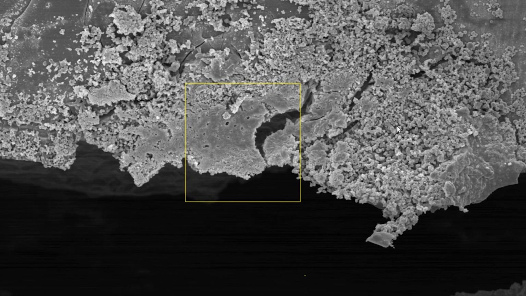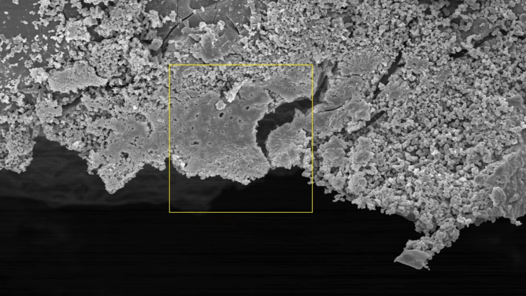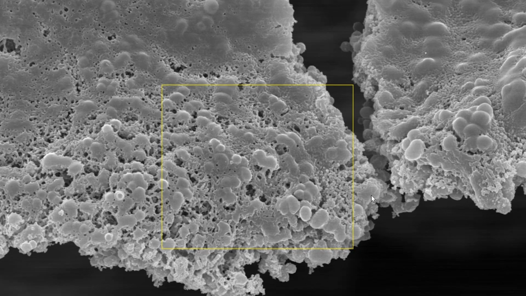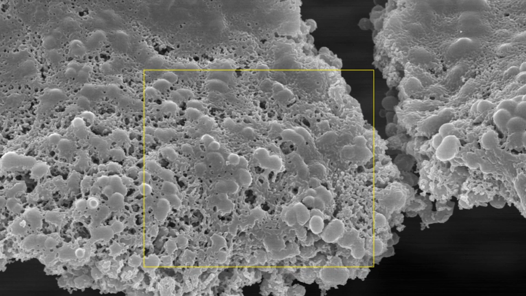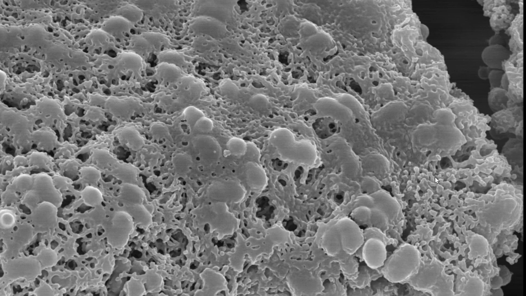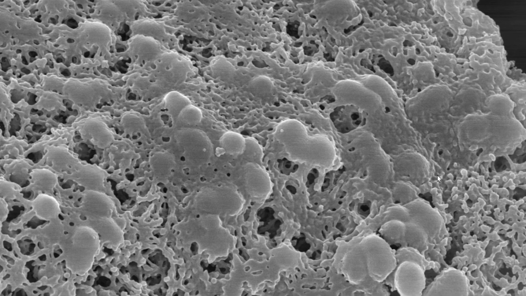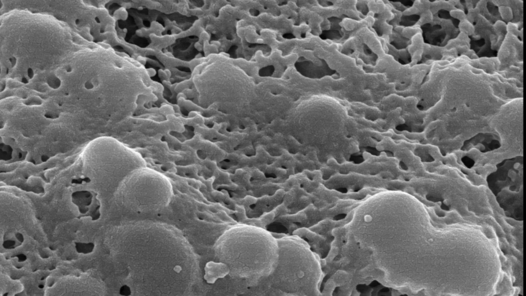But when you look carefully at what is going on there, again you have a very extensive biofilm. It looks very fungal in nature. And you see the typical budding of the yeast cells and the little vesicles that come off of them.